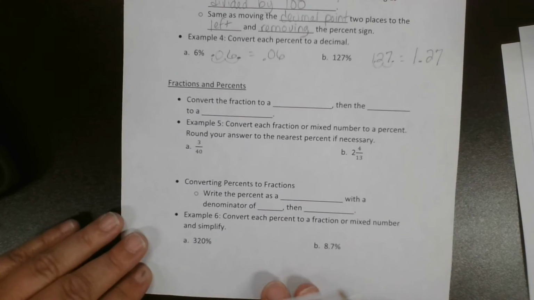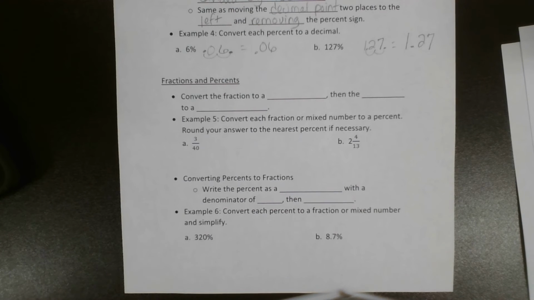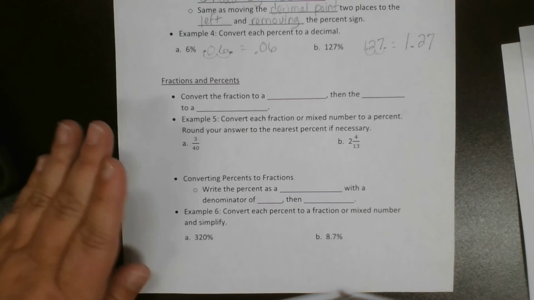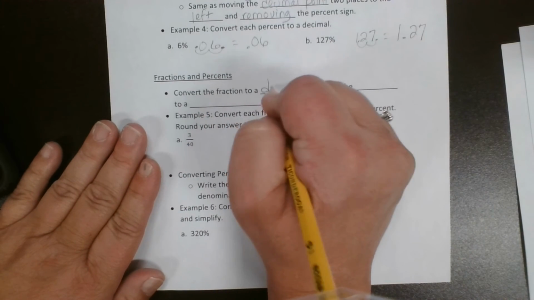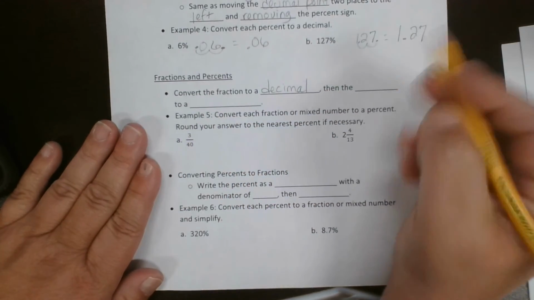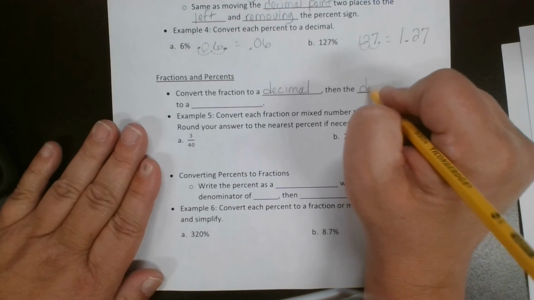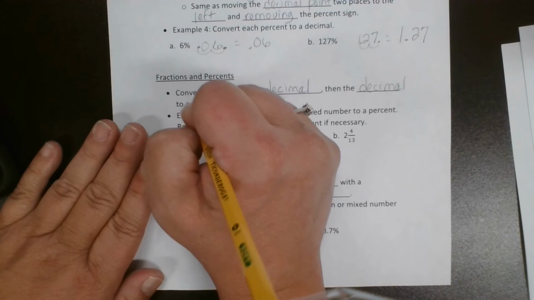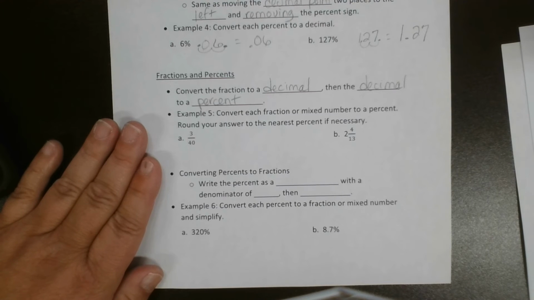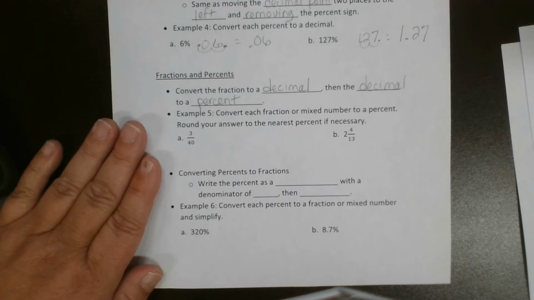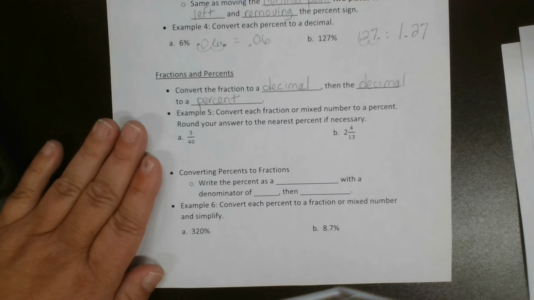And the final little bit of this lesson is about fractions to percents, percents to fractions, percents to decimals. It's just all conversion. So fractions and percents. To convert a fraction to a percent, we convert the fraction to a decimal, then the decimal to a percent. That's our goal here. Example 5. Convert each fraction or mixed number to a percent. Round your answer to the nearest percent if necessary.